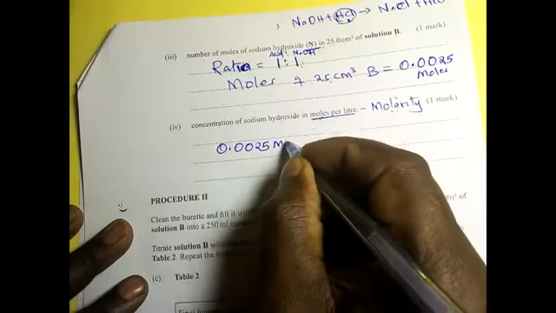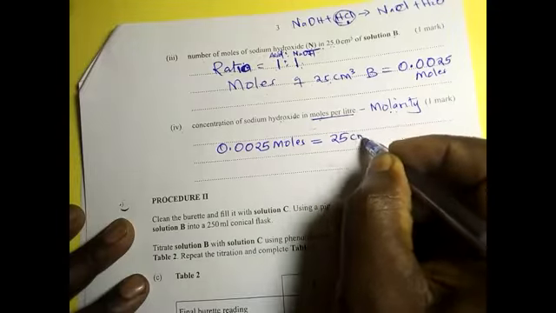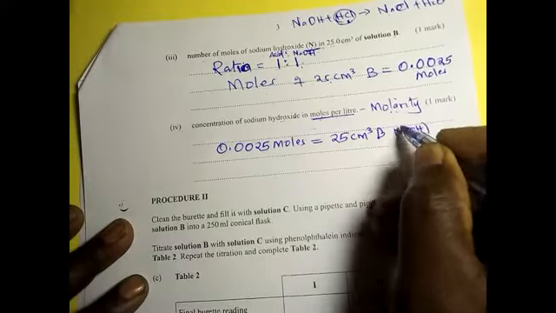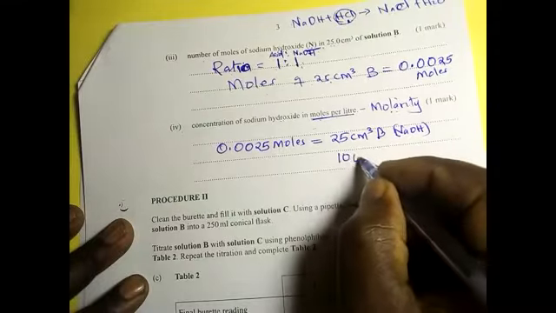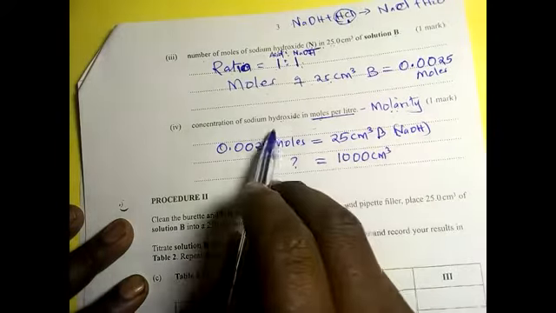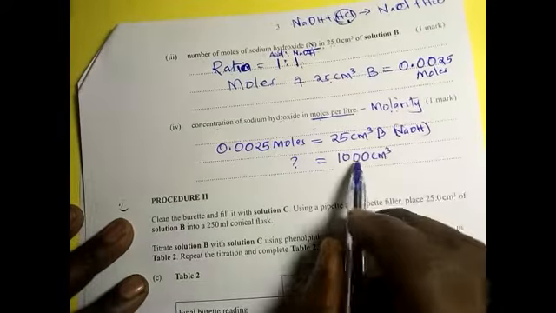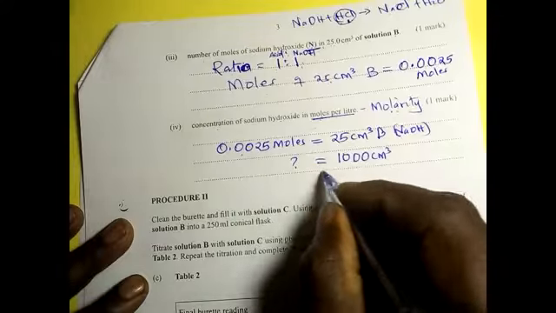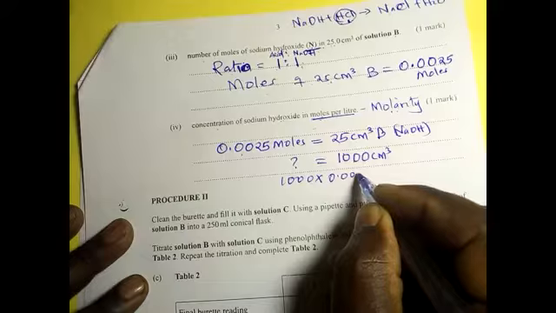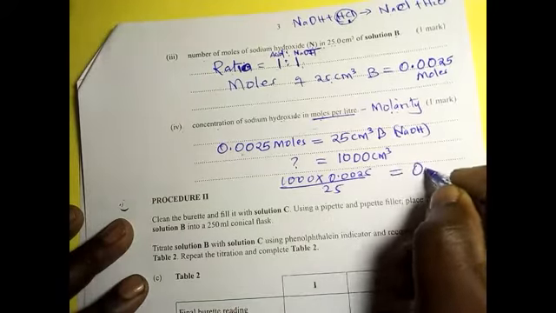0.0025 is the number of moles which are in 25 centimeters cube of solution B, and B is sodium hydroxide, what will be the number of moles in 1 liter? 1,000 centimeters cube will contain how many moles? Because concentration in moles per liter is actually molarity. So this times this divided by this. So that one, the 1,000 times 0.0025 divided by 25. This one simply gives you 0.1.